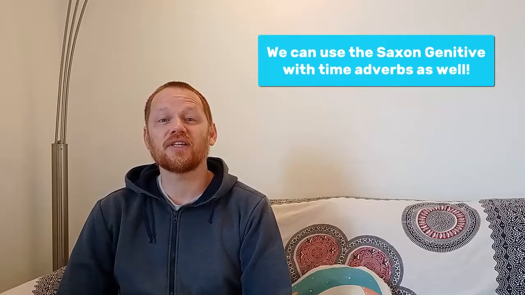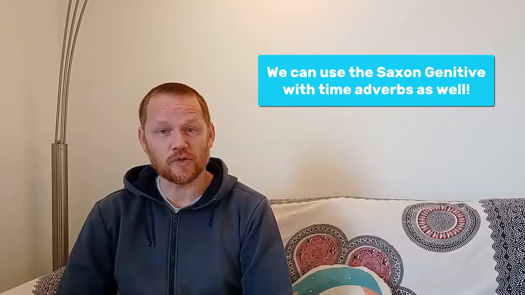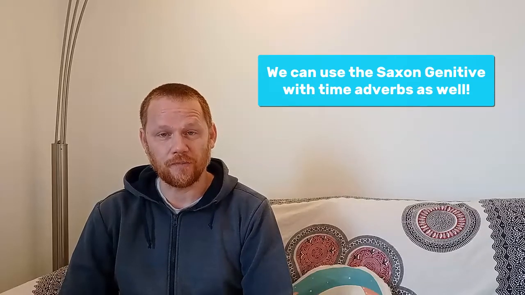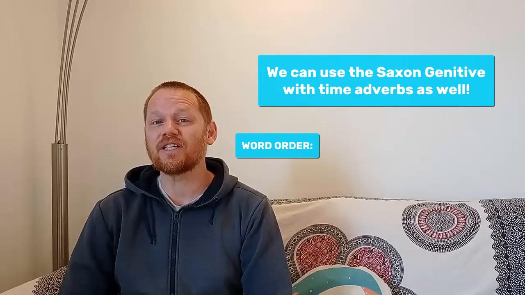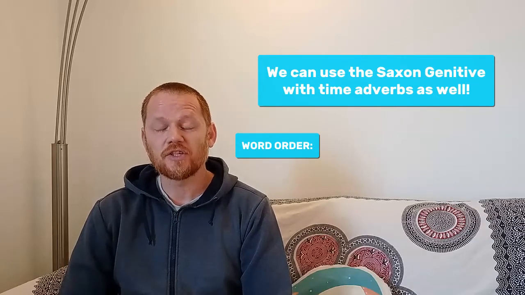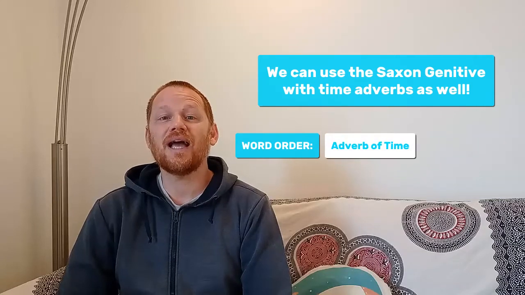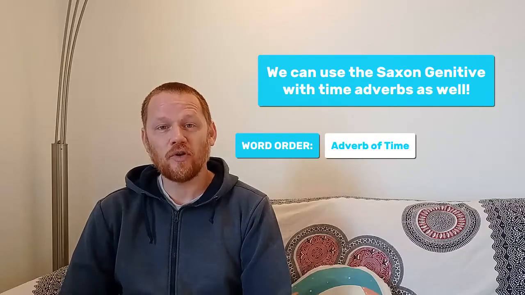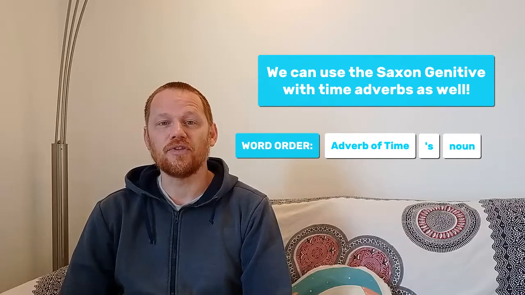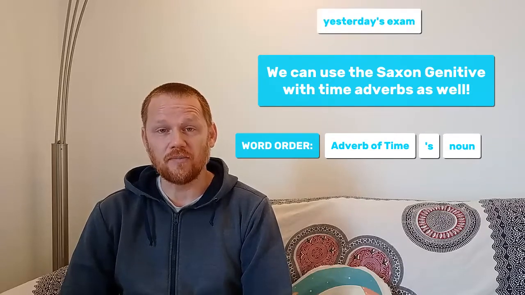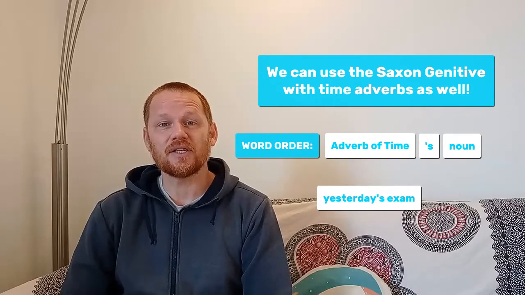Now, the Saxon genitive has a second use as well. We can use this Saxon genitive with time adverbs or expressions of time. Now, the word order is very similar to when we express possession. So we begin here with the adverb of time, followed by the apostrophe s, and then referring to the noun. Okay, for example, yesterday's exam.